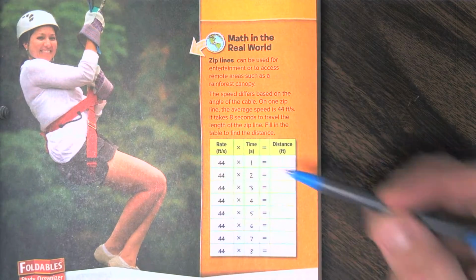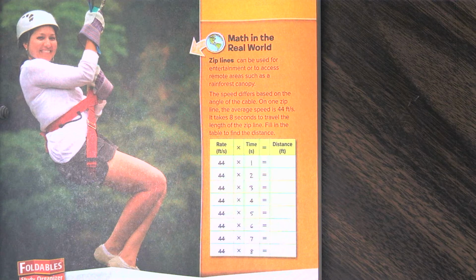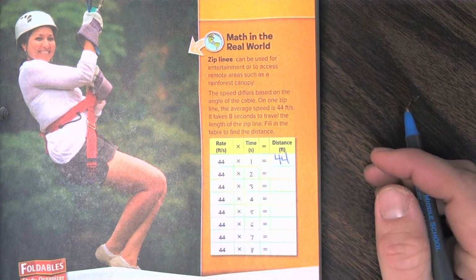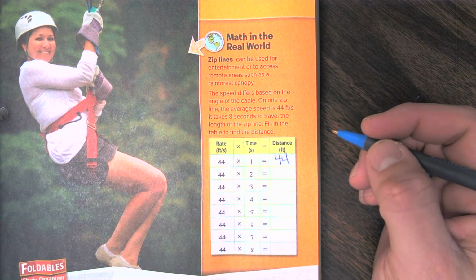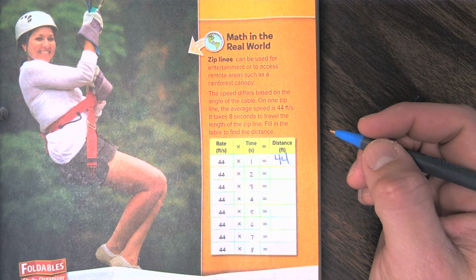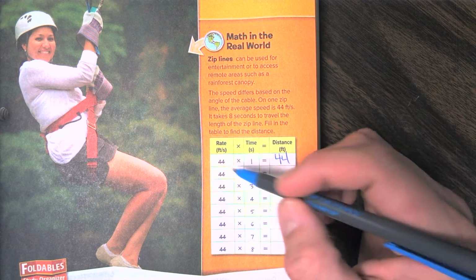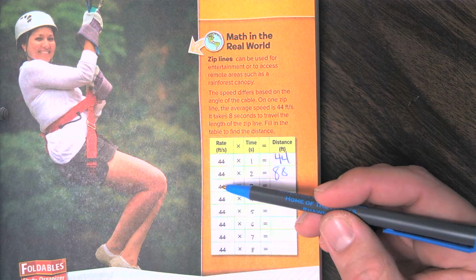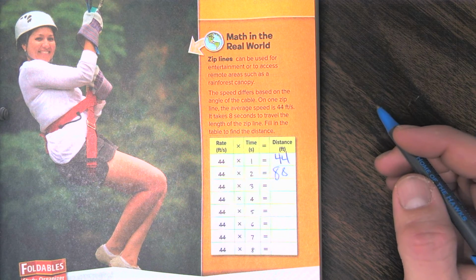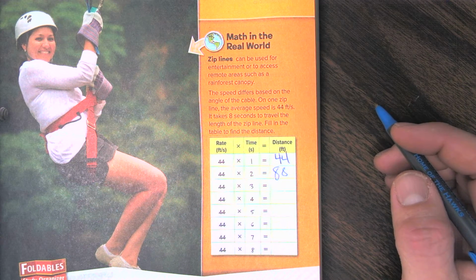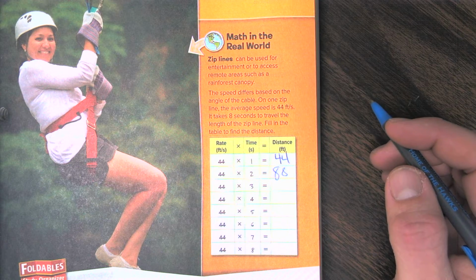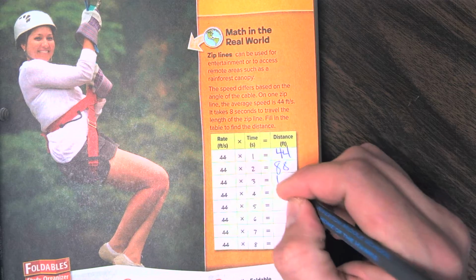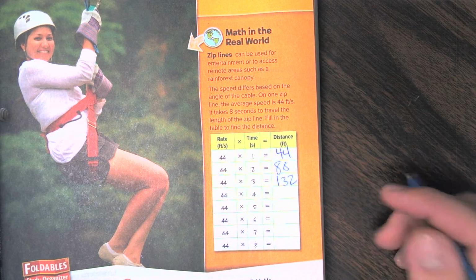So, down here, 44 times 1 equals what? 44. 44 times 2. 88. 44 times 3. Wait, no. 132.